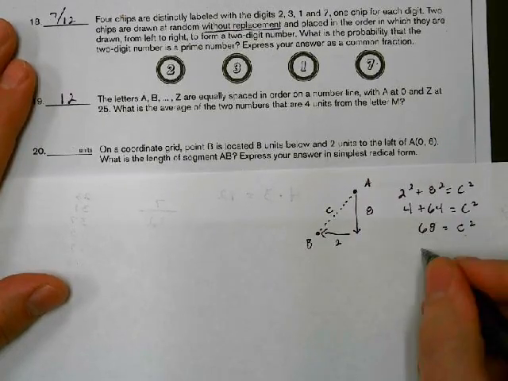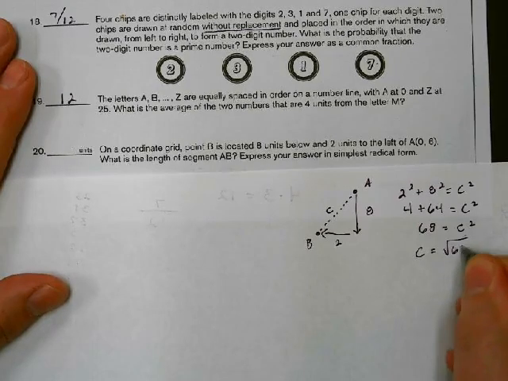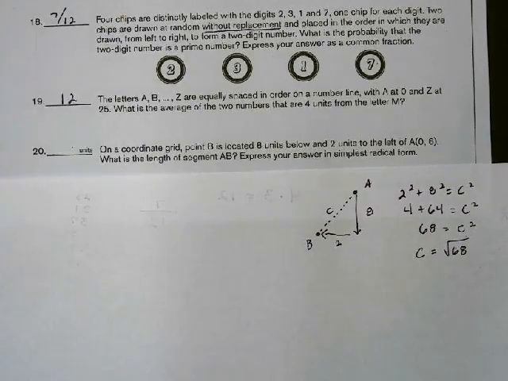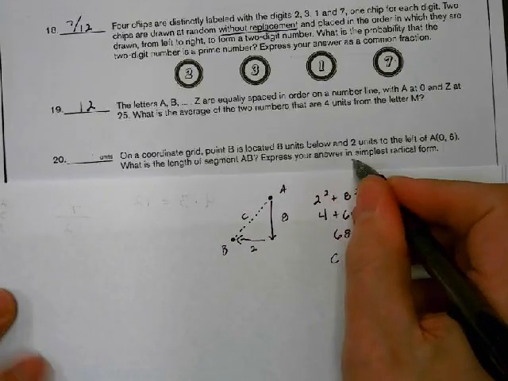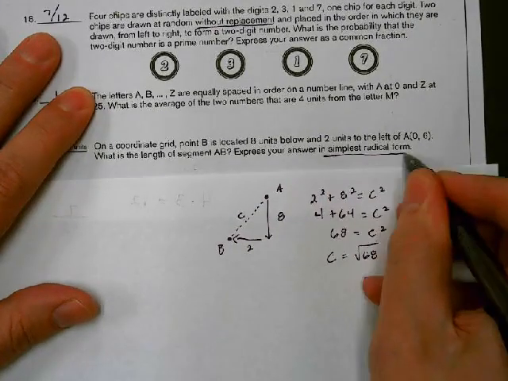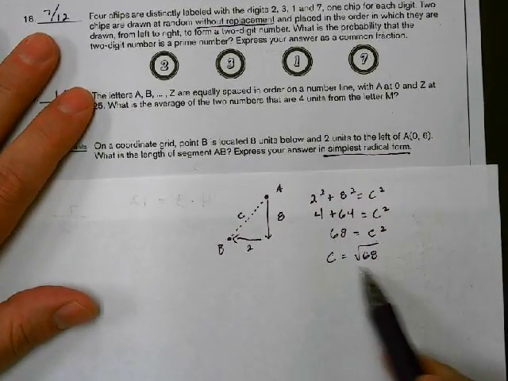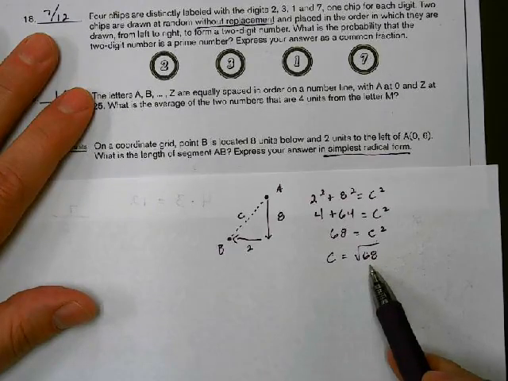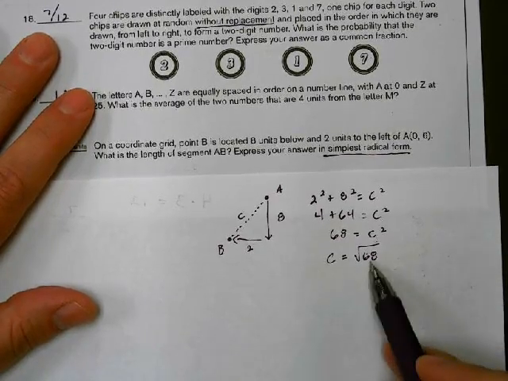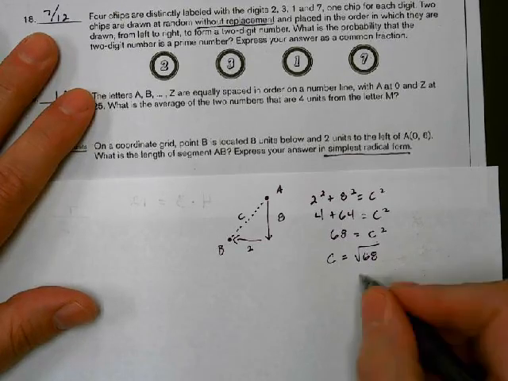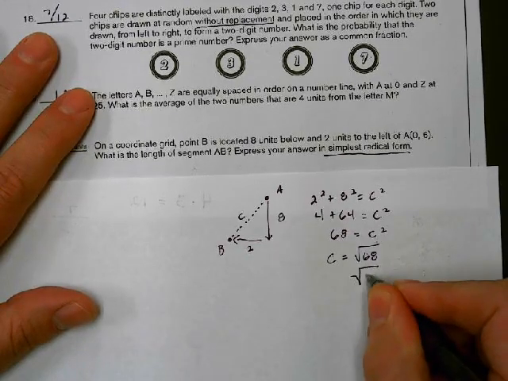So that's an irrational number. It's not a perfect square. It's not going to come out nice for us. But it does ask for the answer in simplest radical form. Simplest radical form means if this number has any factors that are perfect squares, we need to take them out. So our perfect squares would be like 4, 9, 16, 25, whatever. So are there any factors of 68 that are perfect? Yeah, 4. So we can rewrite this as the square root of 4 times the square root of 17.